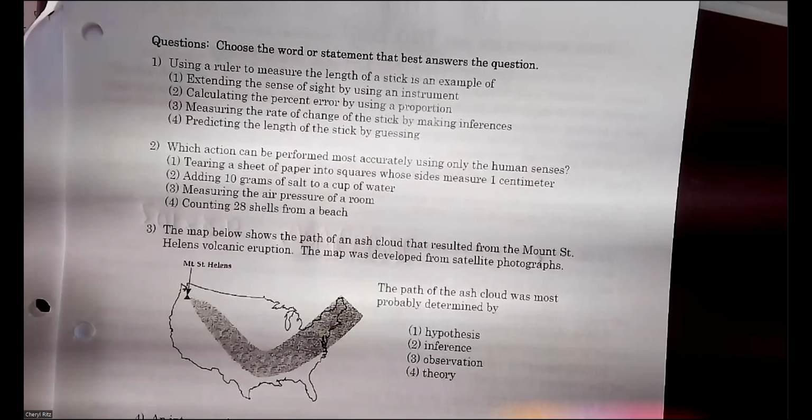But my question is, would it have killed you to read it? No, it took me all of like a third of a second. It doesn't take long to read all of the words. In that case, it wouldn't have mattered if you didn't read it, but sometimes it does. And that first question is a time when reading questions is pretty important. So it says, using a ruler to measure the length of a stick is an example of.